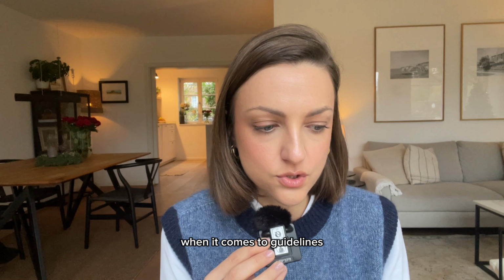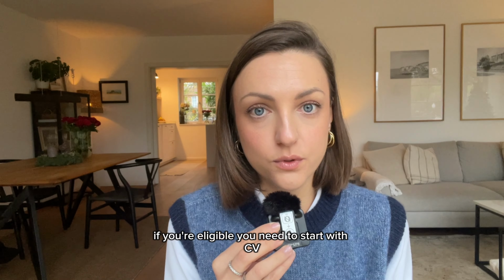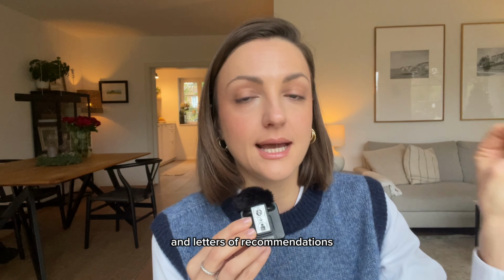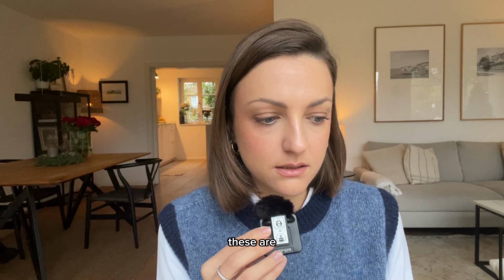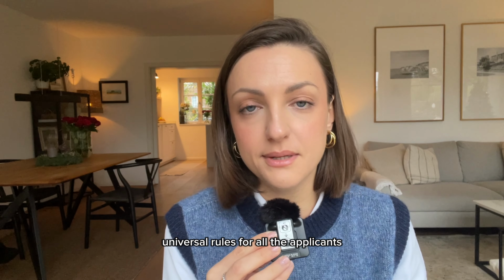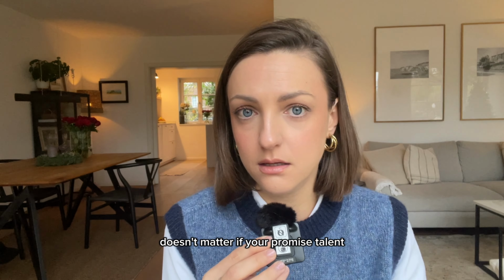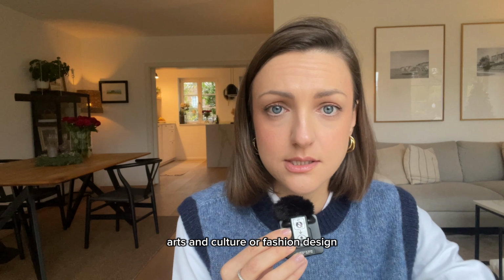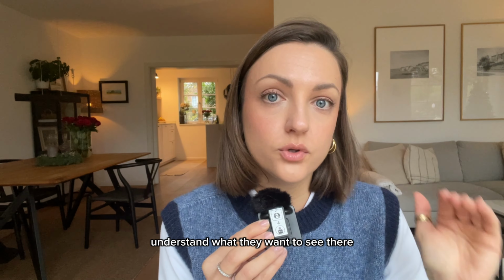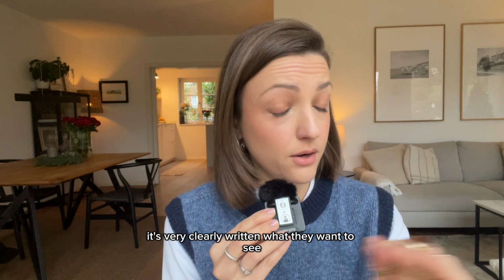So when it comes to guidelines, if you're eligible, you need to start with a CV and letters of recommendation. These are universal rules for all applicants. It doesn't matter if you're promise, talent, arts and culture or fashion design. Read through them and understand what they want to see. It's very clearly written what they want to see and what they don't want to see.